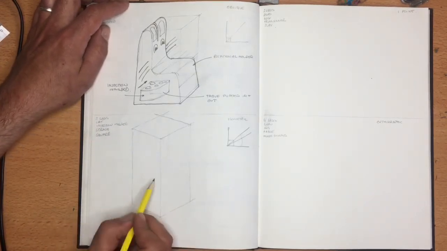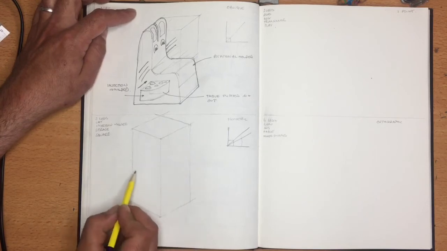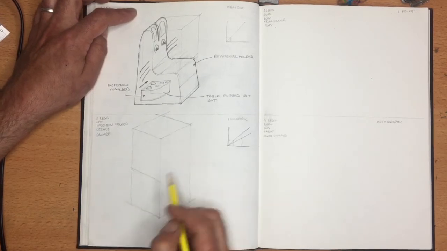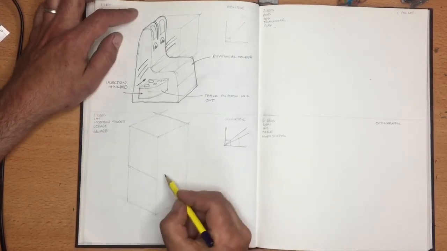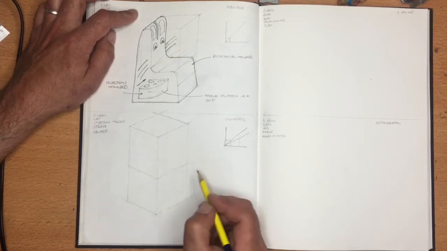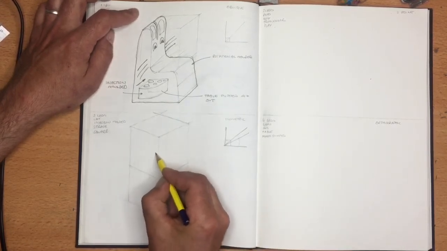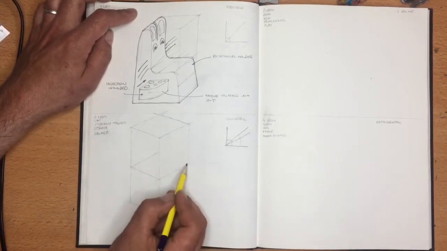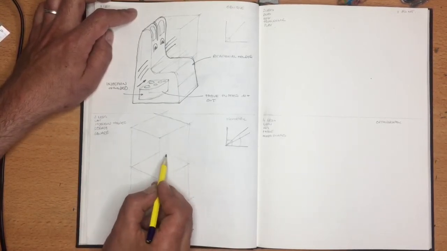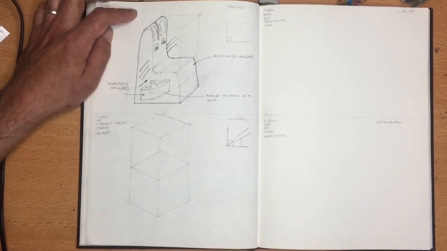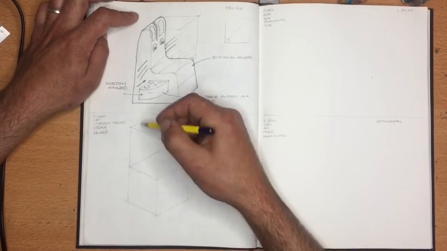So when I'm starting off, I like to start off chairs by just identifying roughly where I think the seat level would be. And on my cubes, it tends to be about the halfway point. It keeps it nice and simple. So I'm just identifying where the seat level would be. All these lines are 30 degrees. So I've identified my seat level.